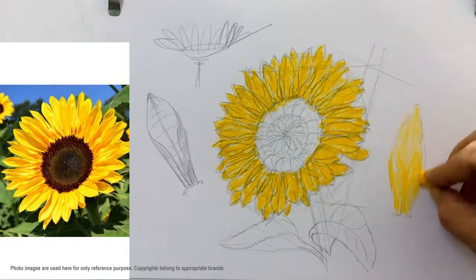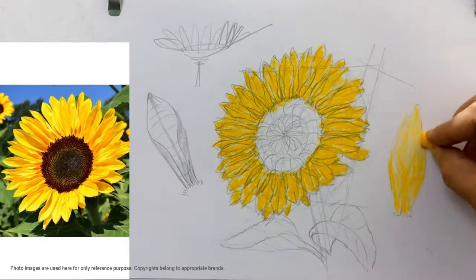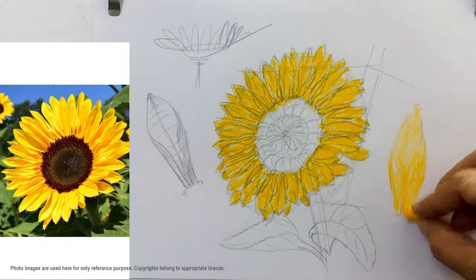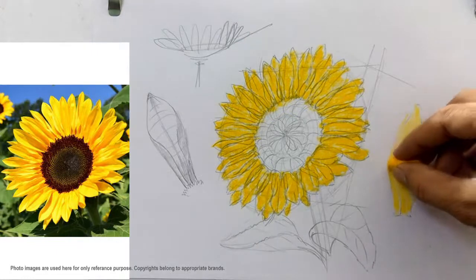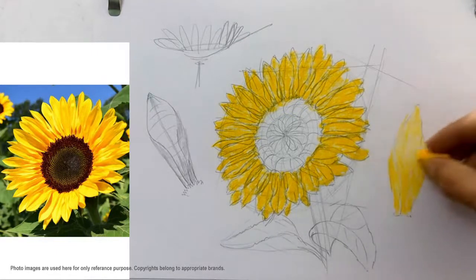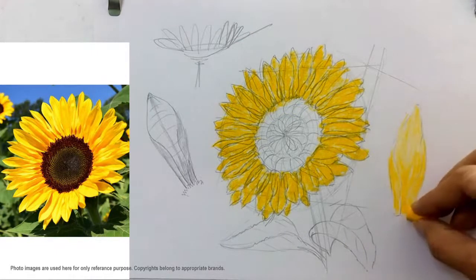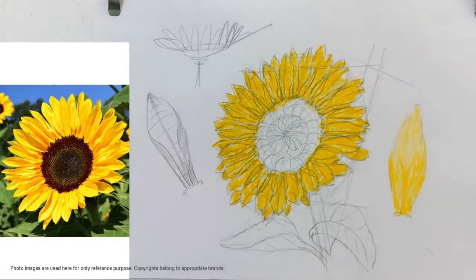So here again, so that is the there. And now I'll use the slightly darker shades.